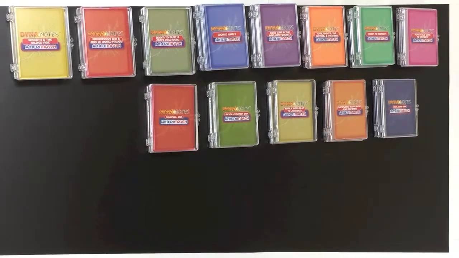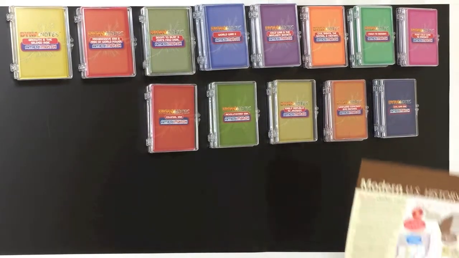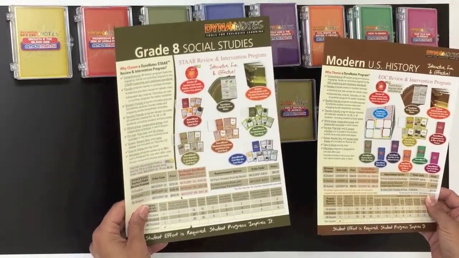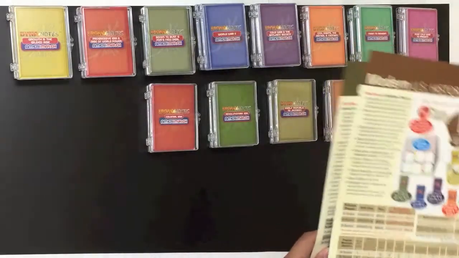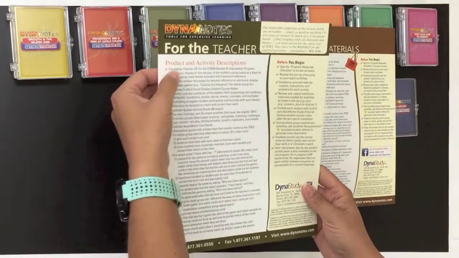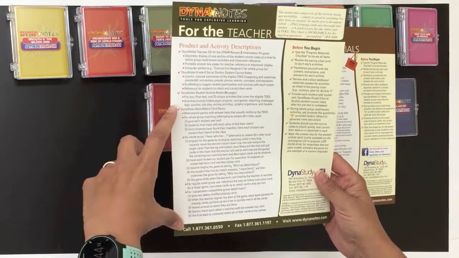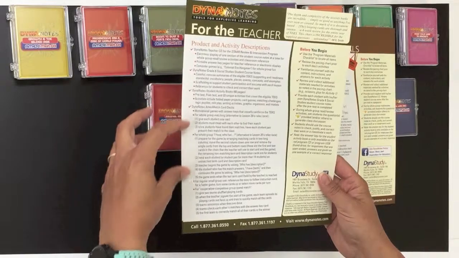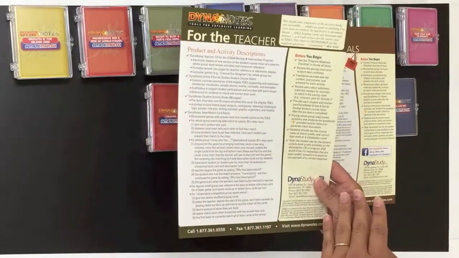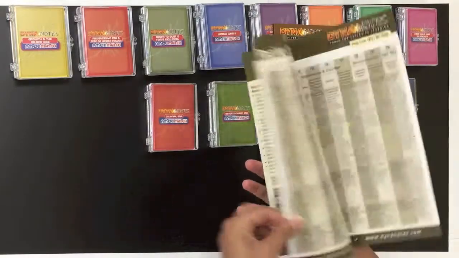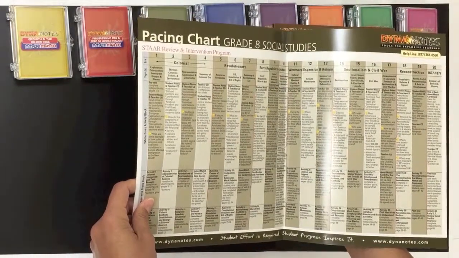Now, for both programs, high school U.S. history and grade 8 social studies, there is detailed information on the reverse side of the pacing chart, where the bottom portion gives considerable space to exactly how to use the AmeriMatch card decks in the way that it is assigned in the pacing chart.